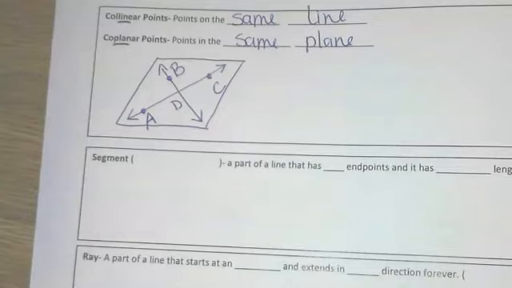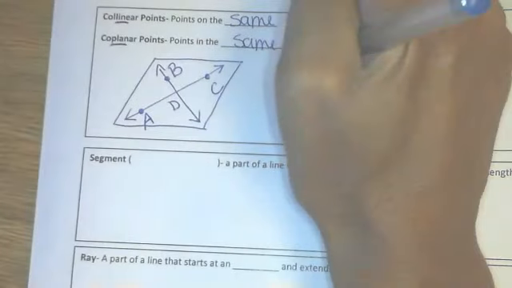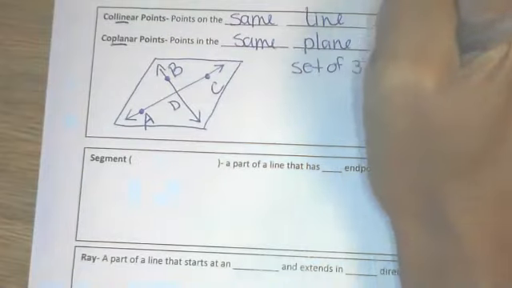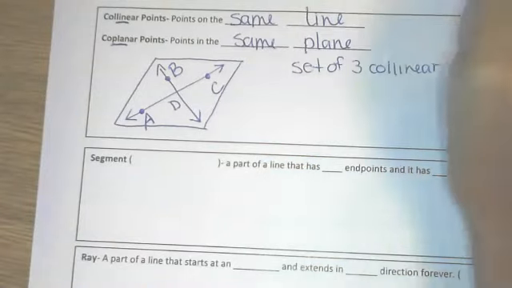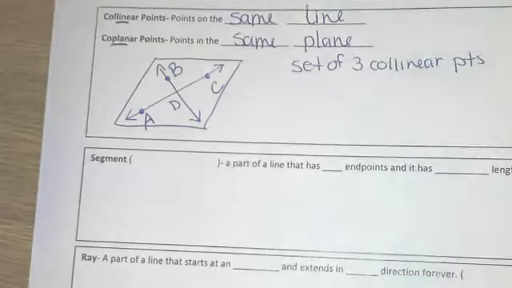Okay, questions. Can you name a set of 3 collinear points? I'm going to use PTS for points from now on.